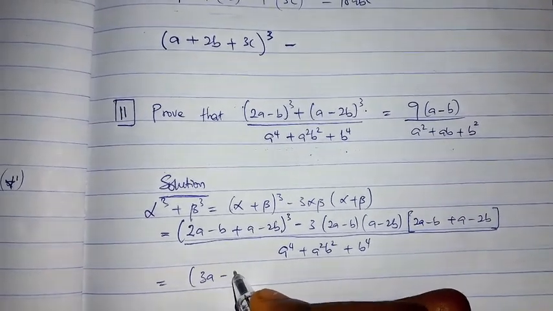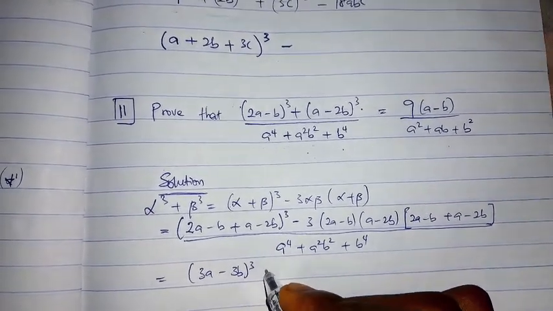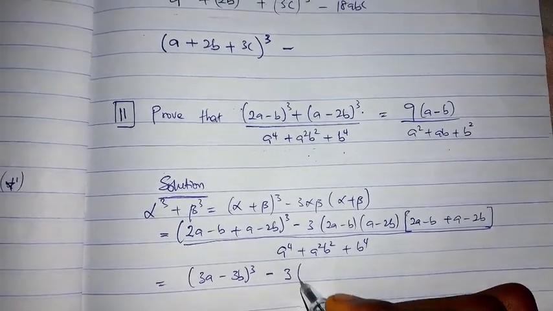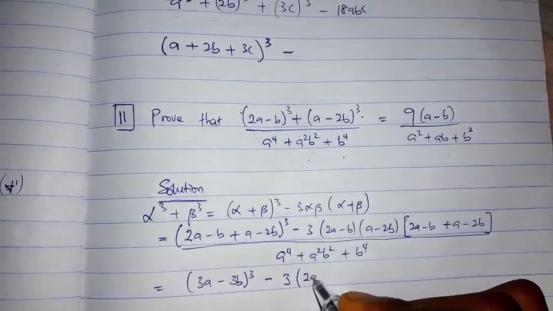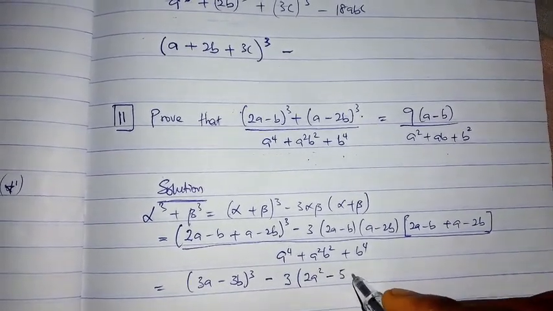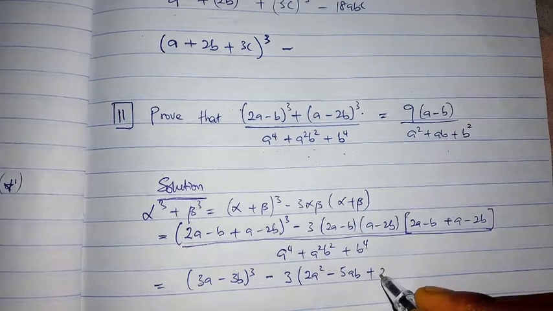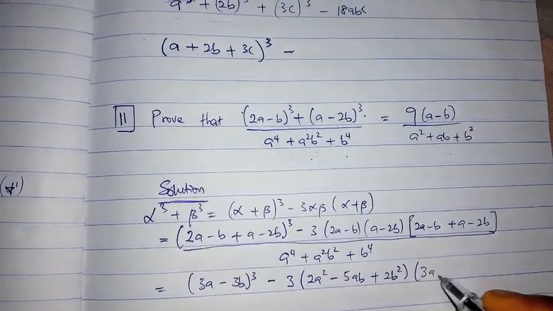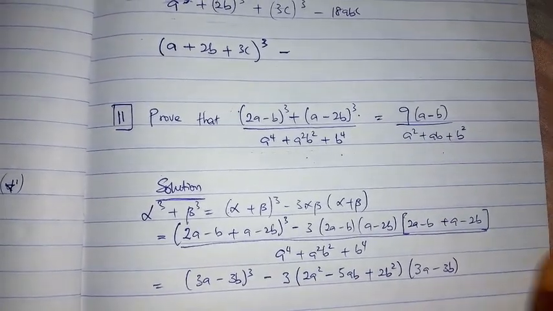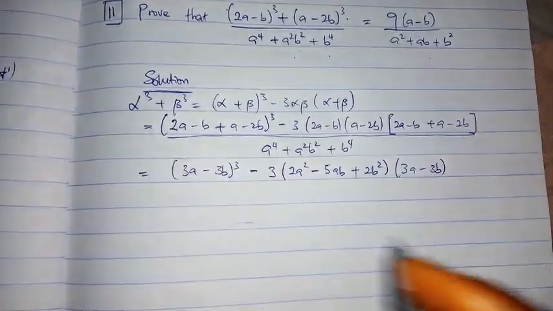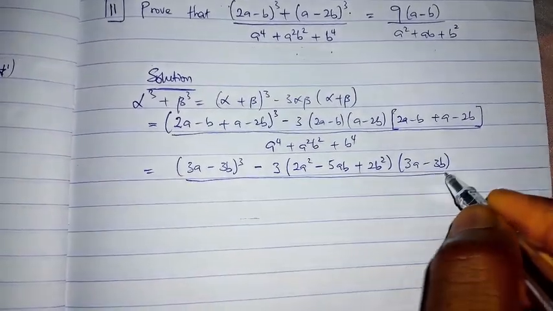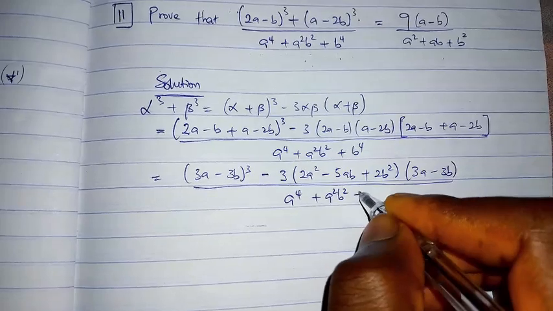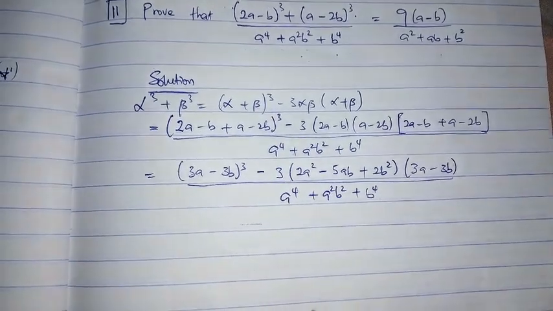3a minus 3b all cube minus, this is 3 into, you can expand this, it becomes 2a squared minus 5ab plus 2b squared, then into 3a minus 3b. Now let's continue with the process of solution. All over, don't forget, a raised power 4 plus a squared b squared plus b raised power 4.